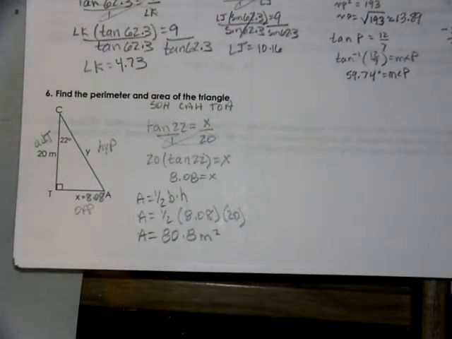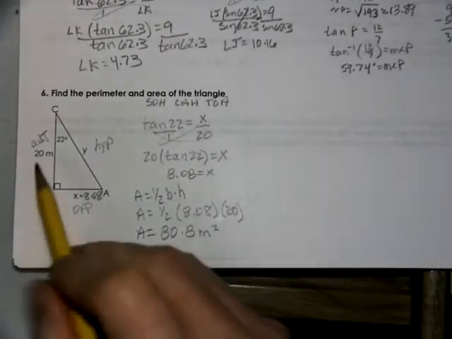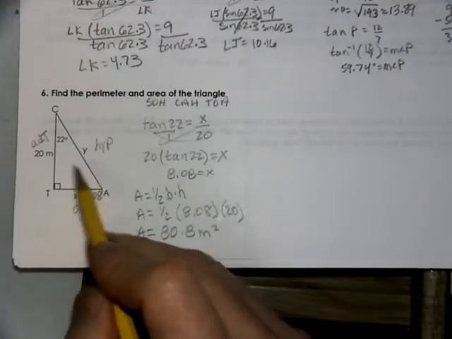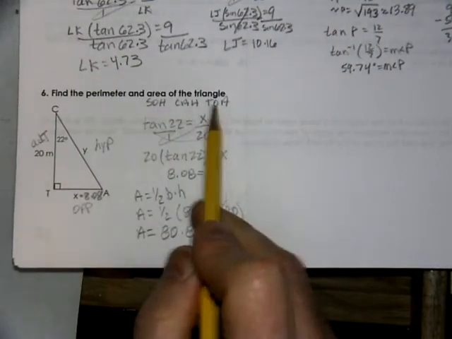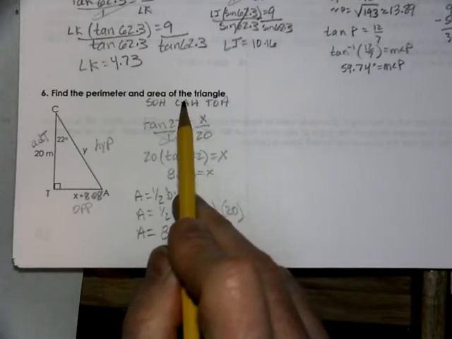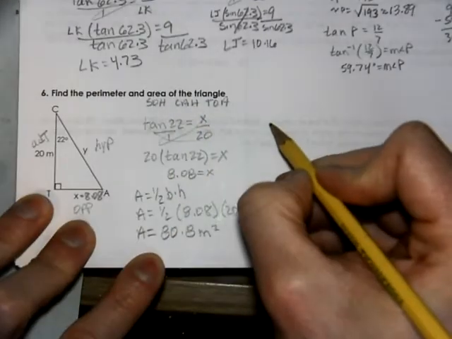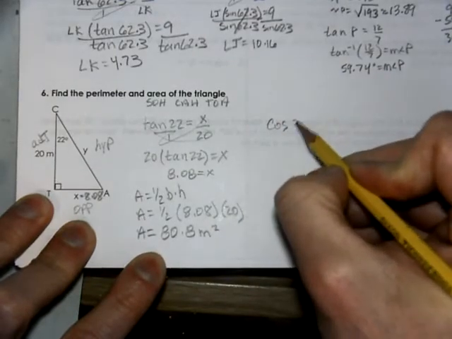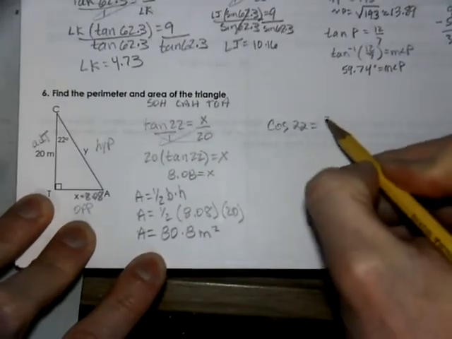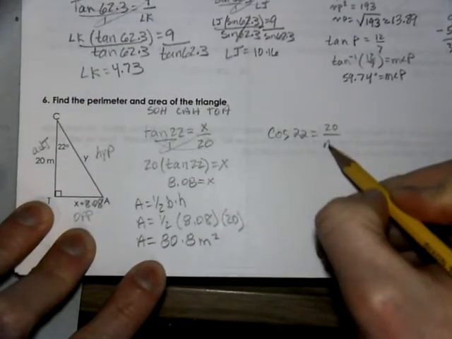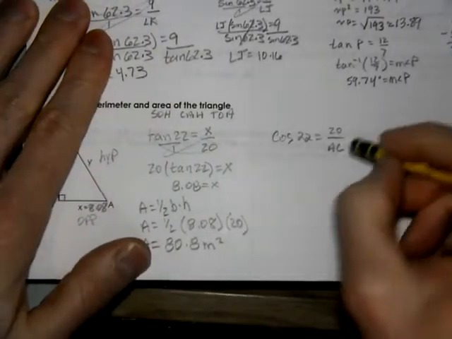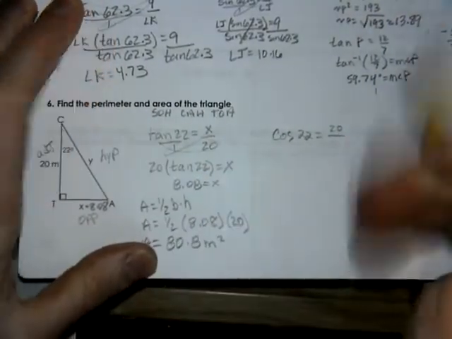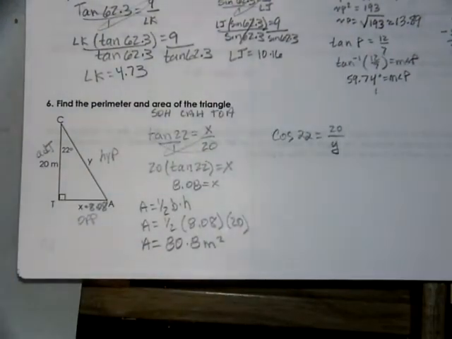That is the area. Now, for the perimeter, the other side I need to find is the hypotenuse. Well, I have the adjacent. I'm looking for the hypotenuse. SOHCAHTOA reminds me that cosine deals with adjacent and hypotenuse. So I'm going to say cosine of the 22 equals the adjacent over the hypotenuse. And I'm looking for the hypotenuse value. You could call it y, or AC, or hypotenuse. Okay, so we're looking for the y value.